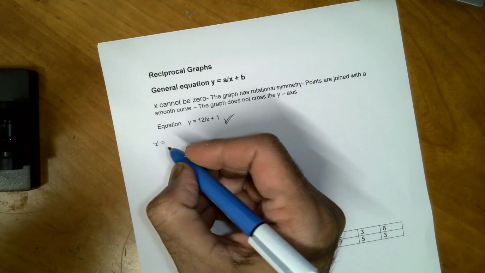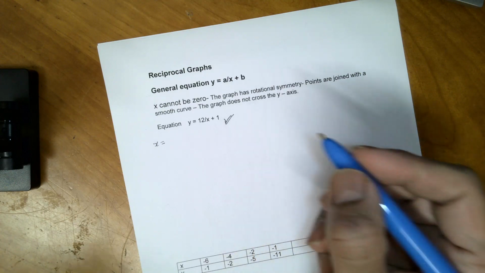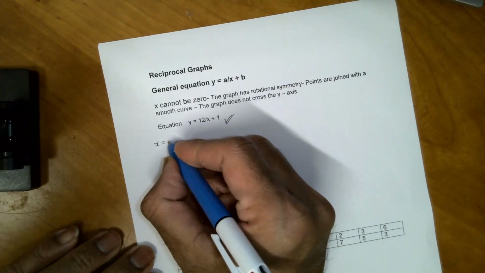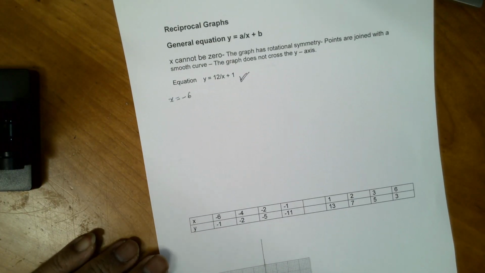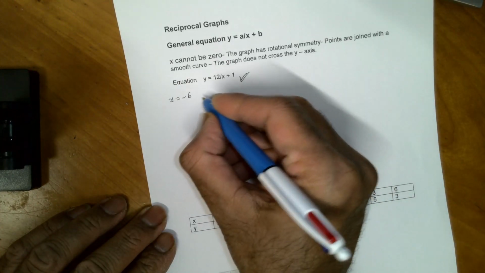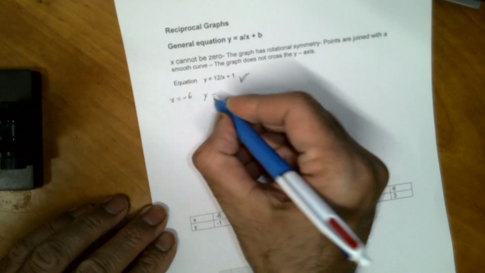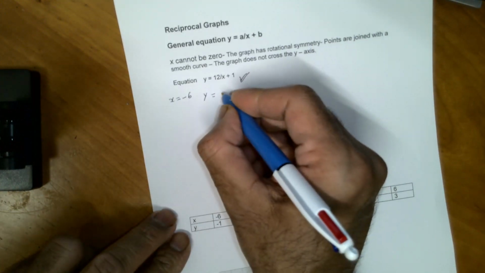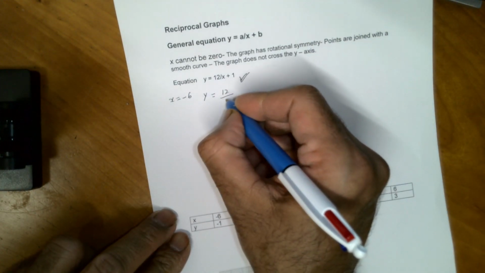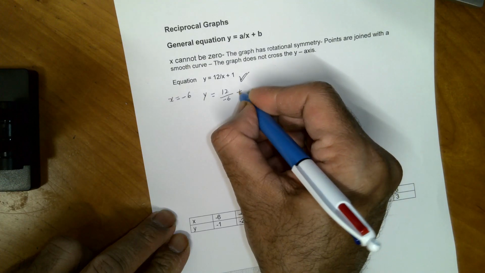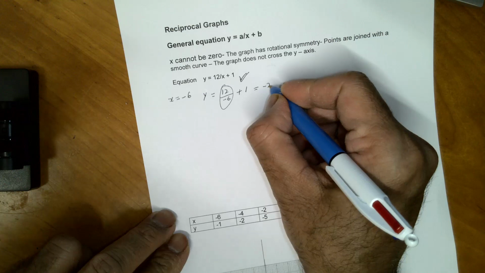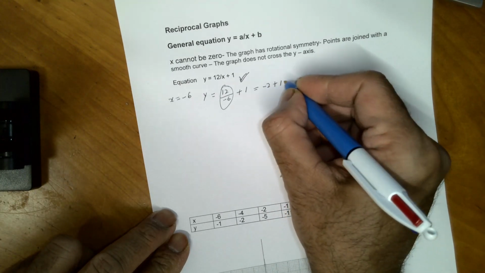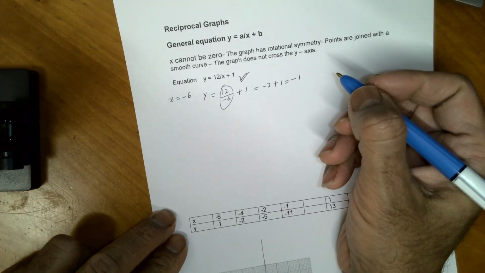So let's say the x value here is minus 6. So y would be 12 divided by minus 6, plus 1. Okay, so that will give us minus 2 plus 1, which is equal to minus 1, right?